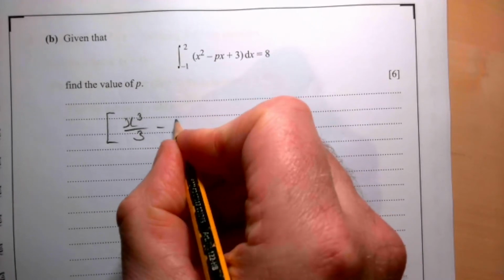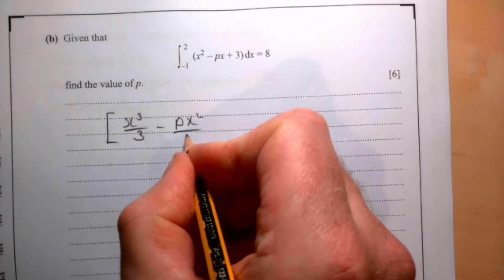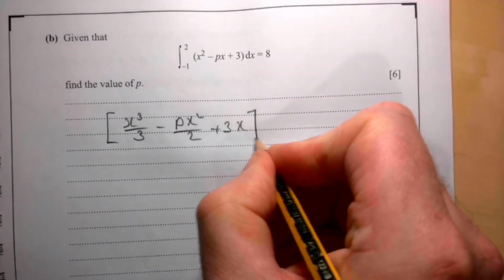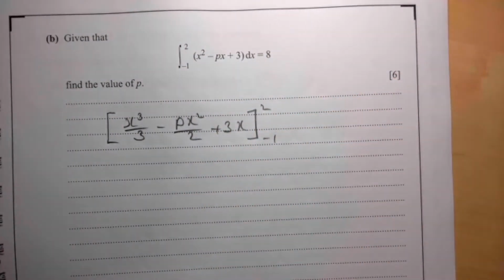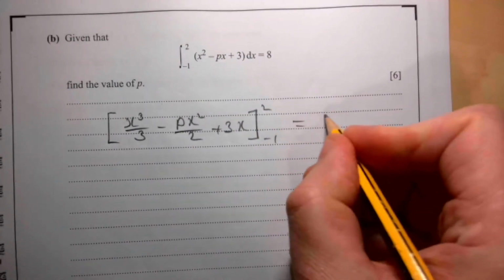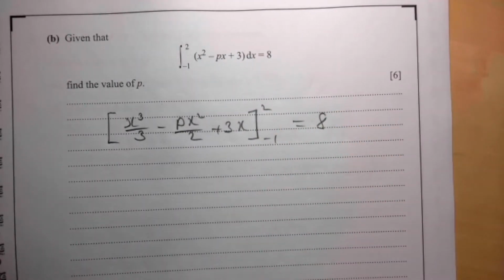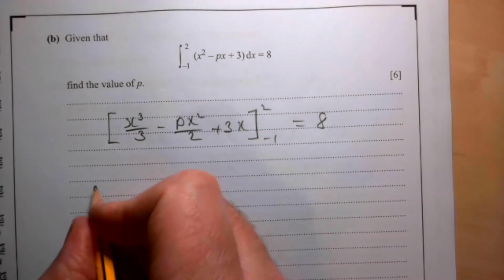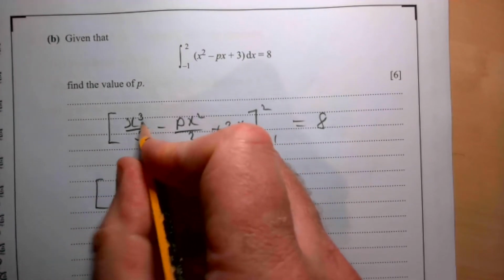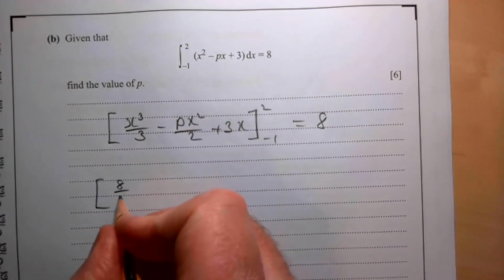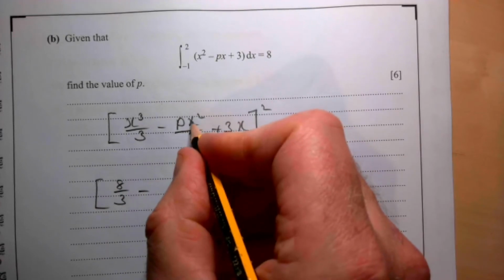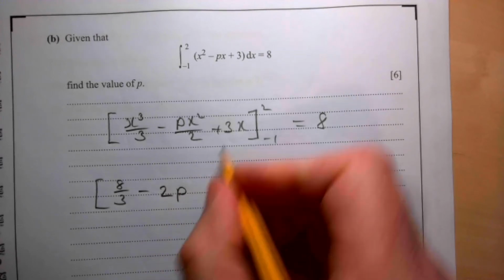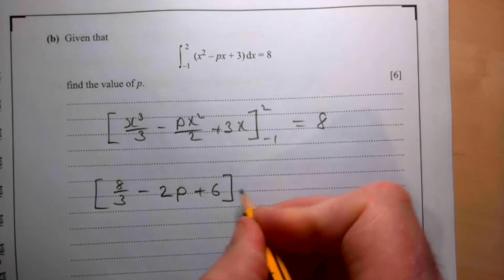Add 1 to the power, divide by the new power, and then the 3 becomes a 3x, and I'm integrating that between 2 and minus 1, and they're telling me that that equals 8. So I'm going to substitute 2 in instead of x, and then minus 1 in instead of x. 2 cubed is 8, so it's going to be 8 over 3. 2 squared is going to be 4 divided by 2, so minus 2p plus 6.